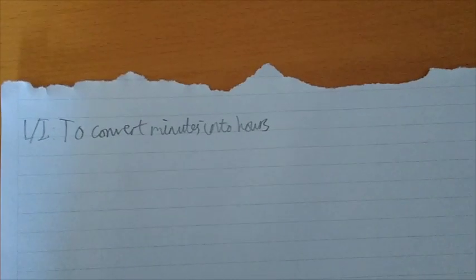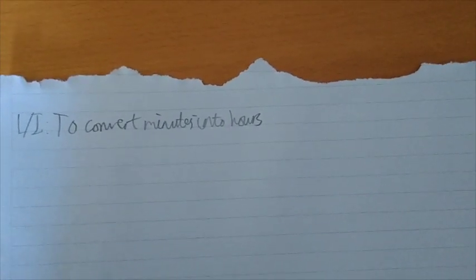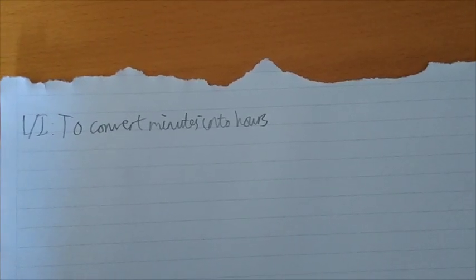Mr. Goodall here. In this maths lesson, we will be converting minutes into hours. So just like seconds into minutes, there are 60 minutes in an hour, just like there are 60 seconds in a minute. Our LI for this lesson is to convert minutes into hours. Please pause the video whilst you copy this down, and I'll show you something.